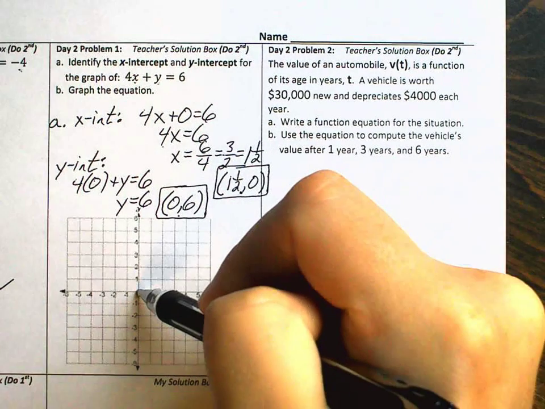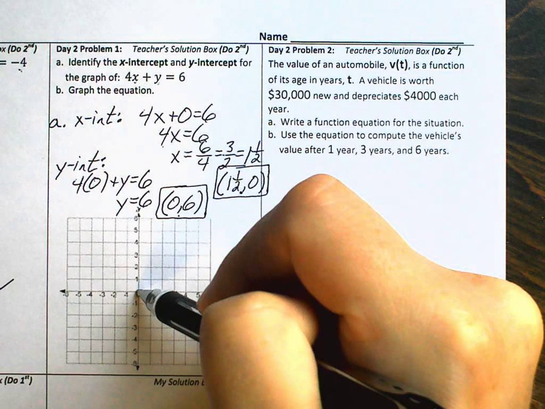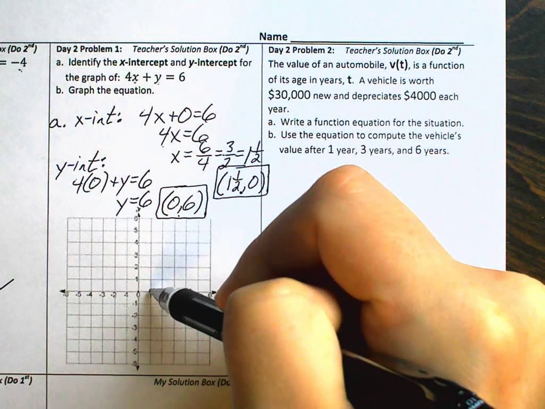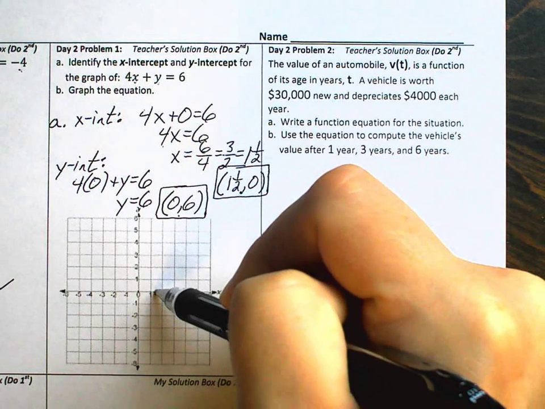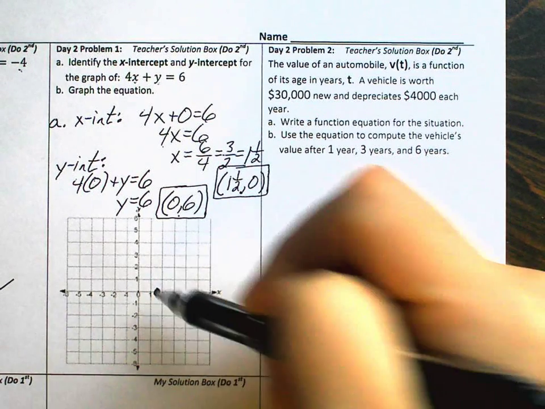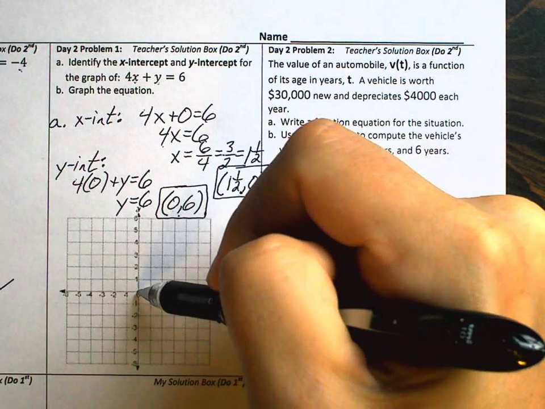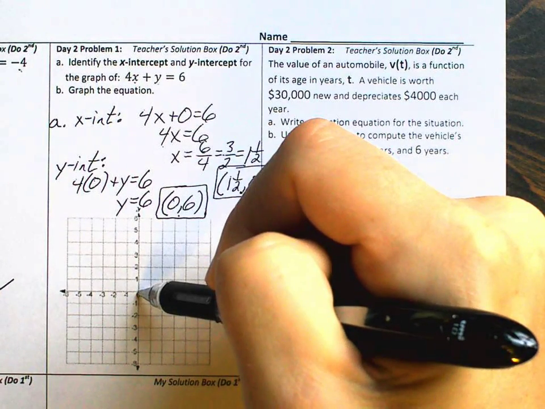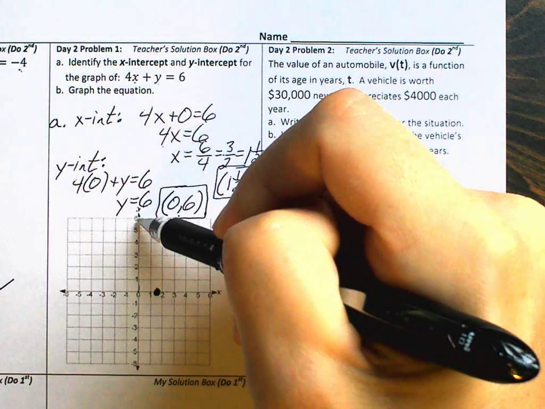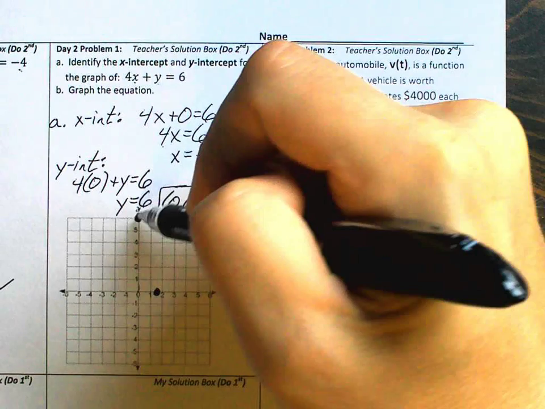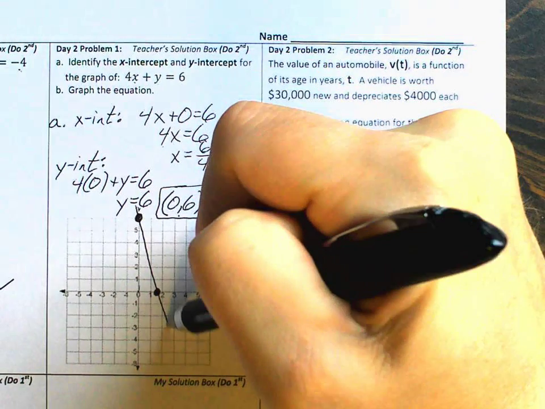Here's the origin. Let's find 1.5 on the x-axis. Over 1 and then a half. Right there is 1.5. (0, 6). Here's the origin. Let's find 6 on the y-axis. Right up here. And then draw a line through these two dots.